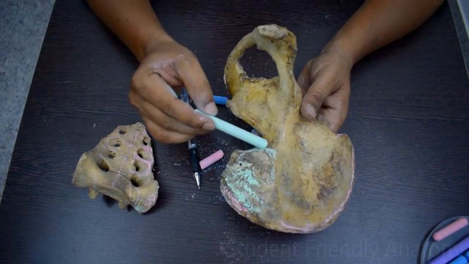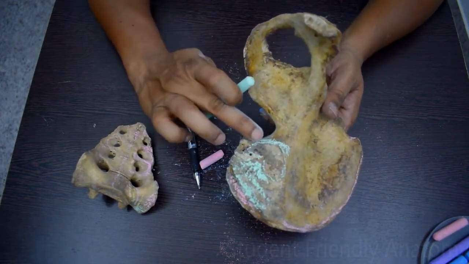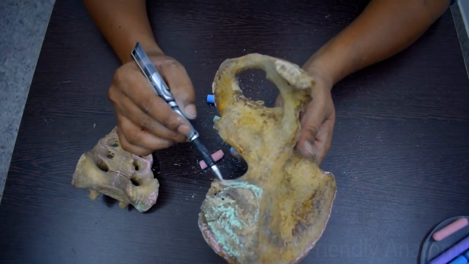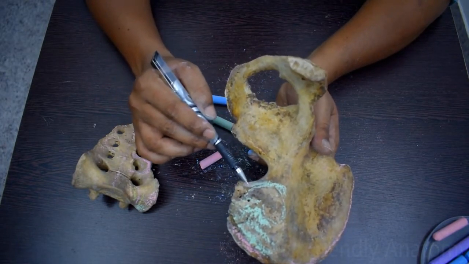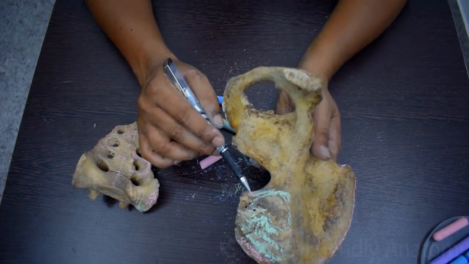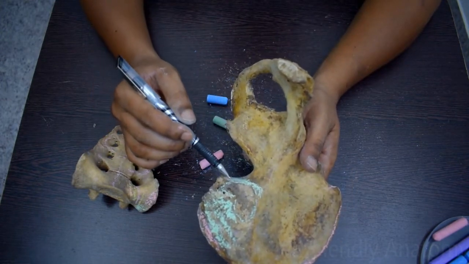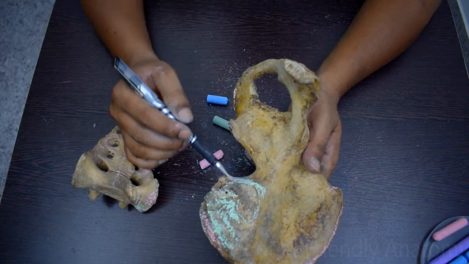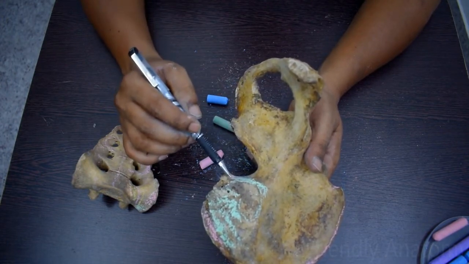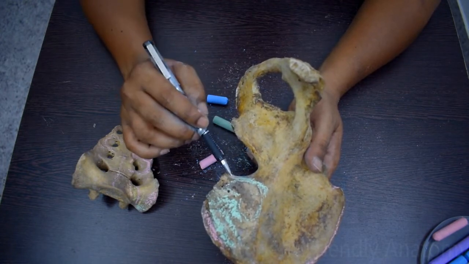Then anterior to the auricular surface you can see one depression here, one sulcus. This sulcus we are calling the preauricular sulcus. What is it? Preauricular sulcus, right? So this preauricular sulcus is more conspicuous, more visible, more prominent in case of females, but it is inconspicuous or not prominent in case of males.